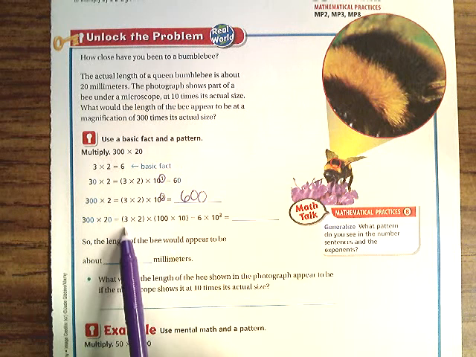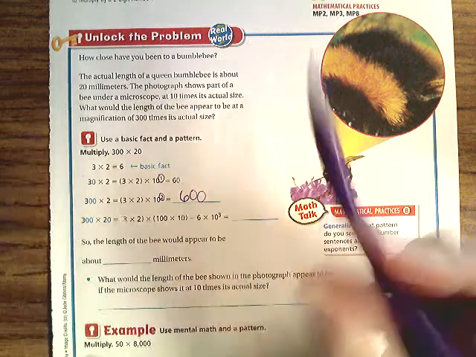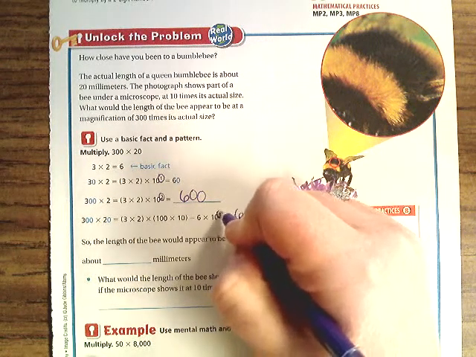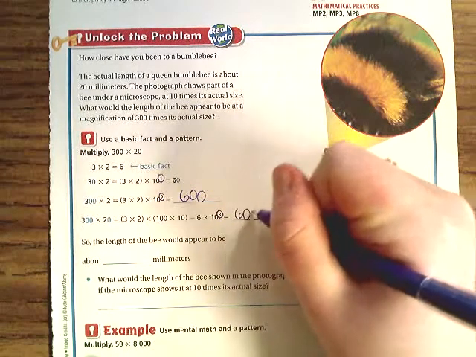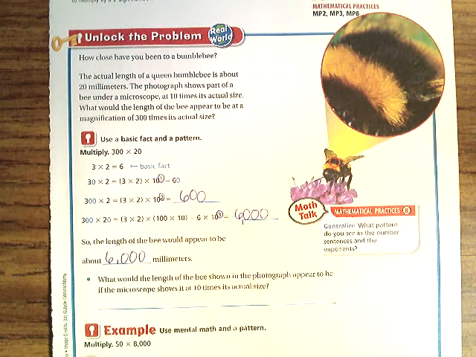Now, we're going to look at this down here. This is different. We have 3 times 2, which is 6. And this little 3 up here tells us that we have to add 3 zeros to the end. So 1, 2, and 3. So our answer is 6,000. So the length of a bee would appear to be about 6,000 millimeters. Okay? If you need to pause this video, go ahead and do that.